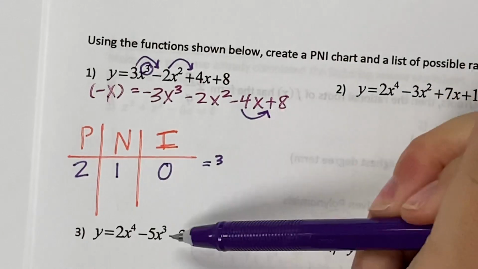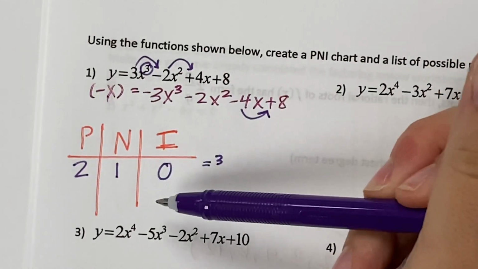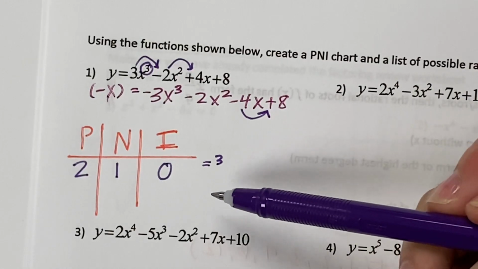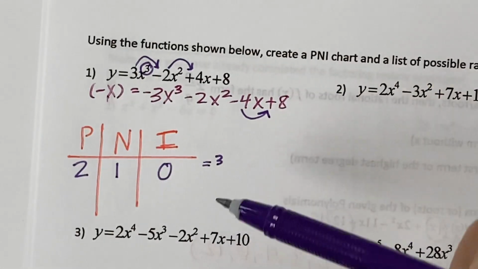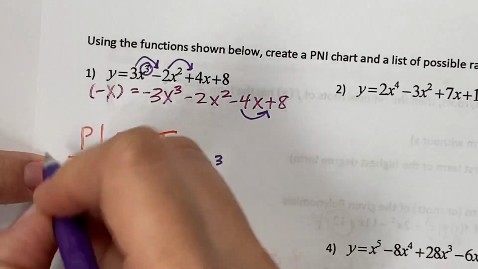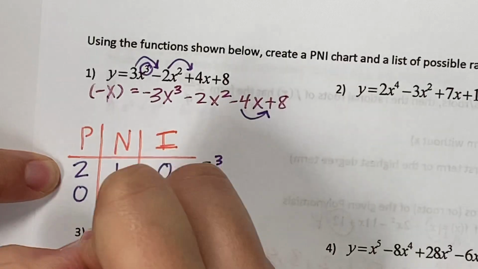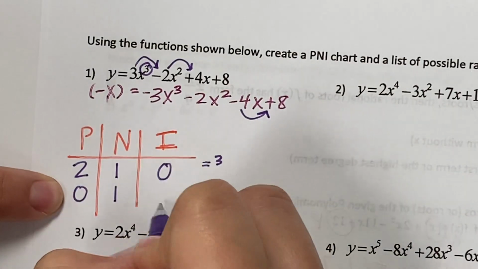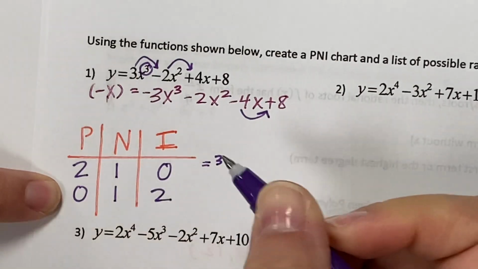Your imaginary column is kind of like just your junk column for whatever numbers you need to equal the highest exponent. To get the next row, you always subtract by 2. We subtract by 2 because imaginary numbers come in pairs. So I'm going to start with the positive, subtract 2, you get 0. Leave negative the same, we're just working with positive right now. And I need this row to equal 3, so I'm going to put a 2.